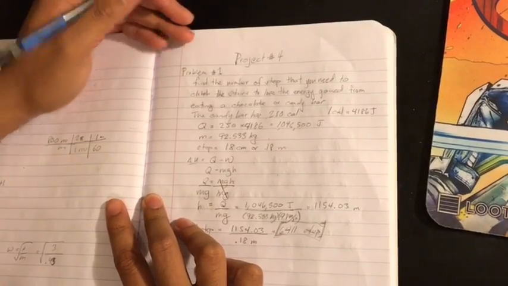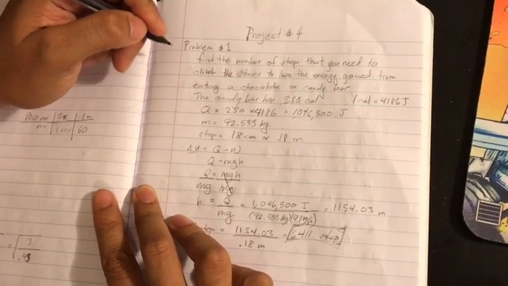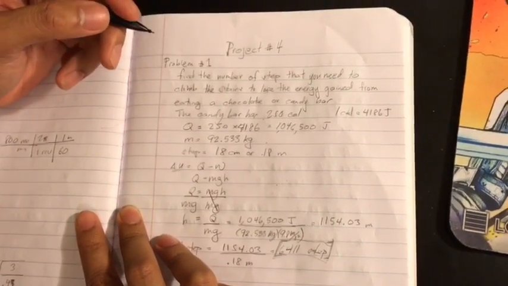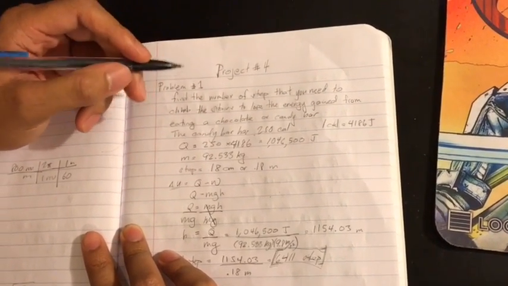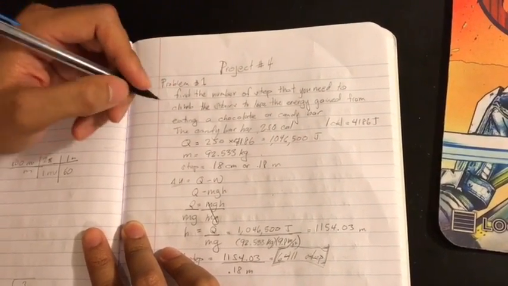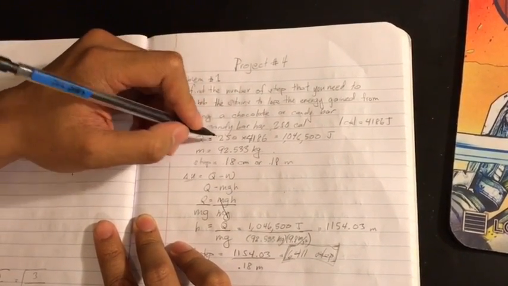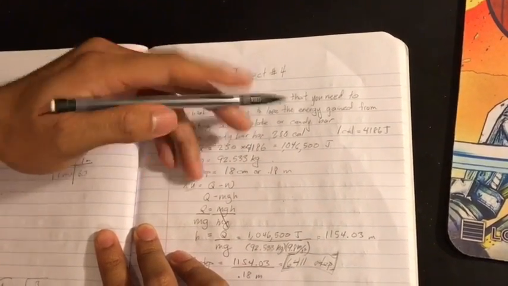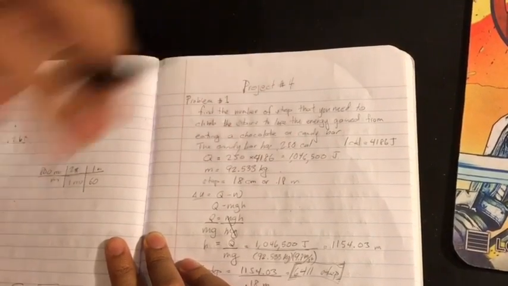Problem one is I need to find the number of steps that I need to take to climb stairs to lose the energy gained from eating a chocolate or candy bar. The candy bar has 250 calories, and we have to convert it to joules. So I multiply 250 times 4,186, which gives me 1,046,500 joules.